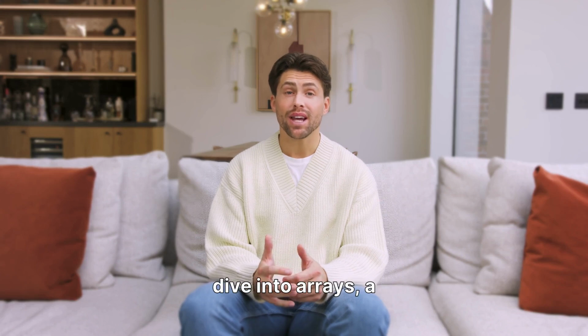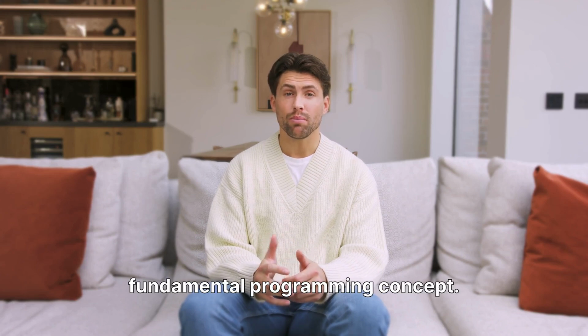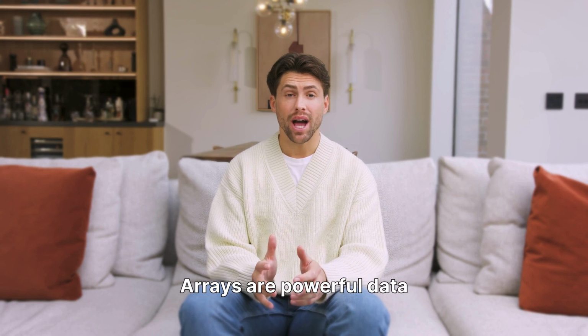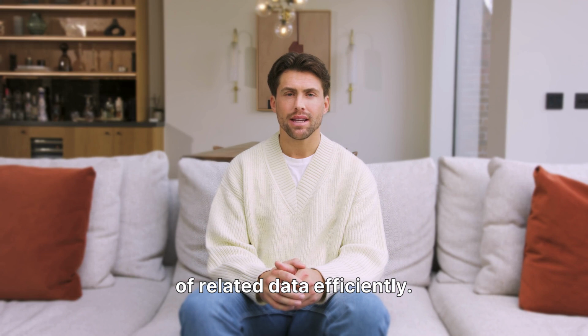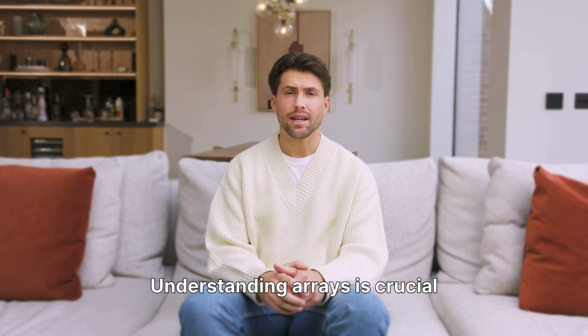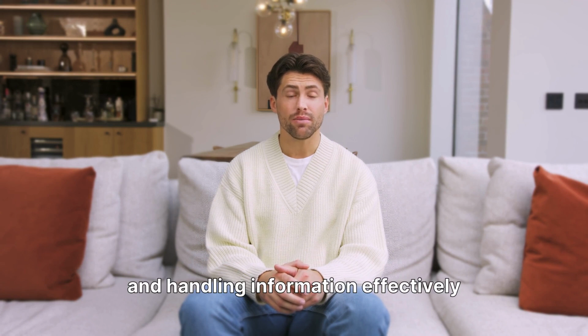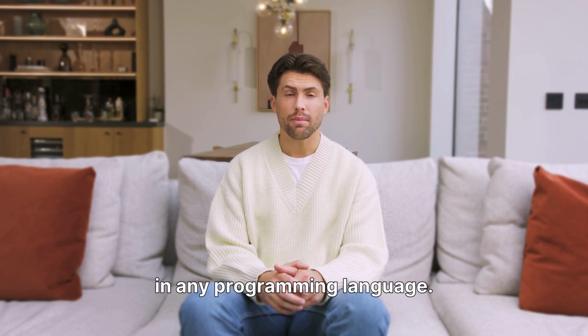Welcome to this deep dive into arrays, a fundamental programming concept. Arrays are powerful data structures that help us organize and manage collections of related data efficiently. Understanding arrays is crucial for building robust applications and handling information effectively in any programming language.